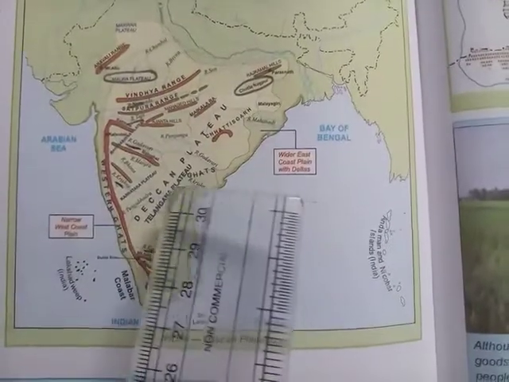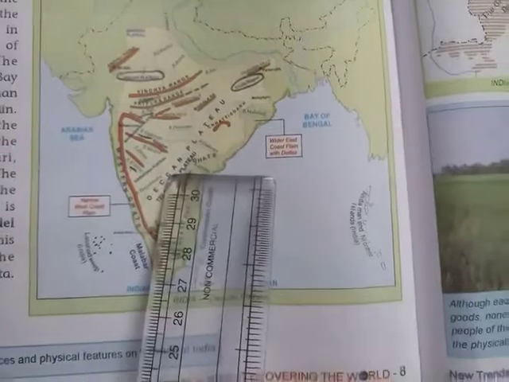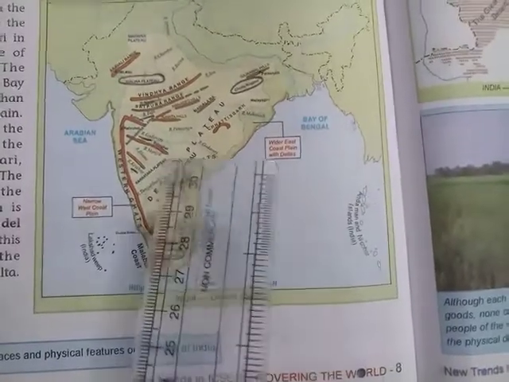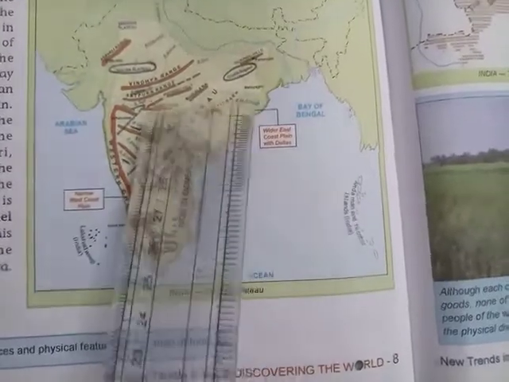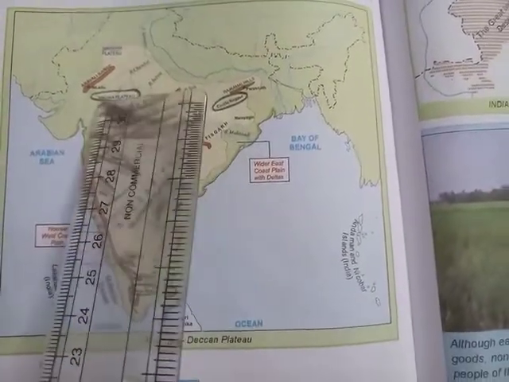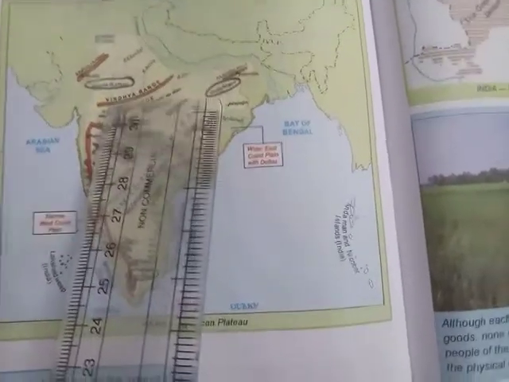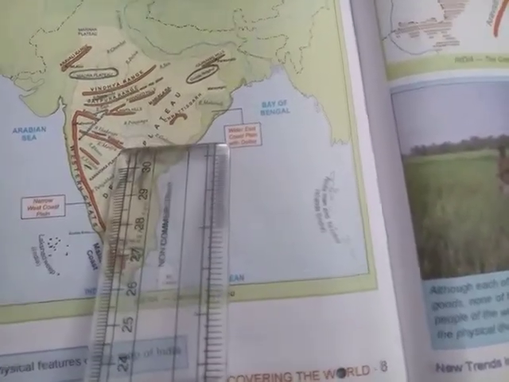Now we come towards the southern side, and that is the Deccan Plateau. Okay, so the part of the Peninsular Plateau extending towards the south of the Vindhyas. Vindhya was in the south of the Malwa Plateau. Now Vindhyas is in the northern side of the Deccan Plateau. Okay, so this full expansive part is known as the Deccan Plateau.